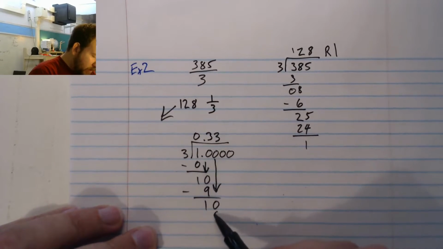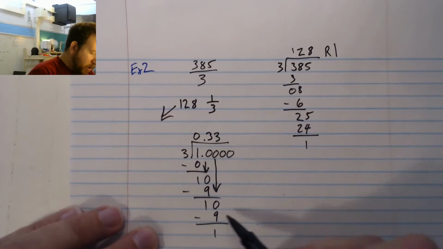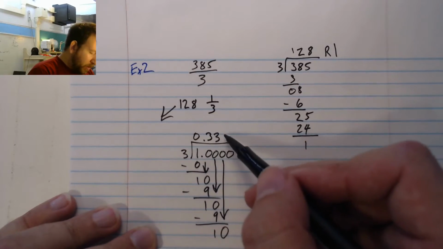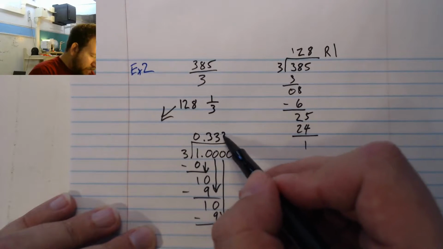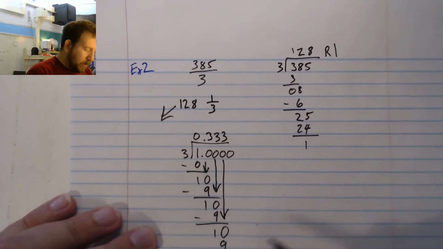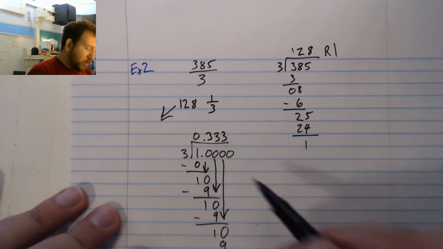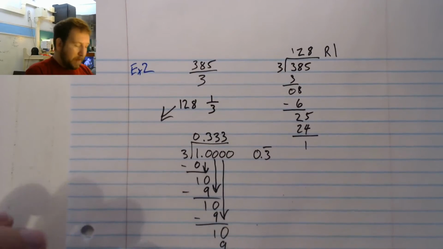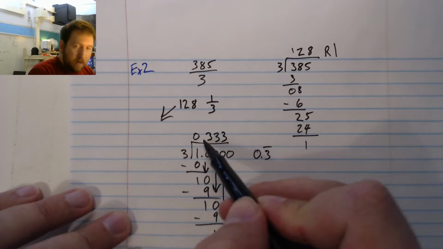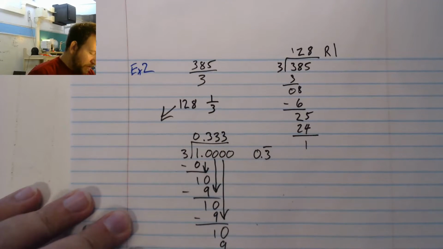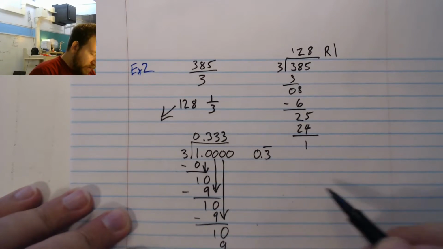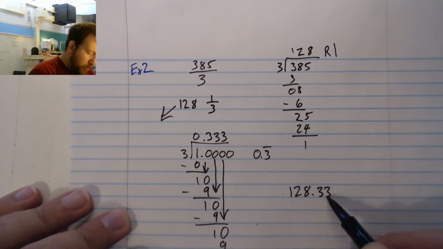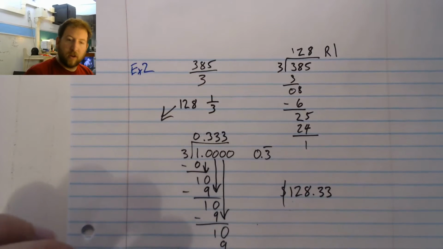3 times 3 is 9. Subtract. I have 1. Bring down. Yep, it definitely seems like it's repeating. How many 3s are in 10? 3, 9. My repeating decimal now is going to be 0.3 repeating, because I just need to have enough to establish the pattern. So my answer here is going to be $128.33. That's how much he's going to earn.